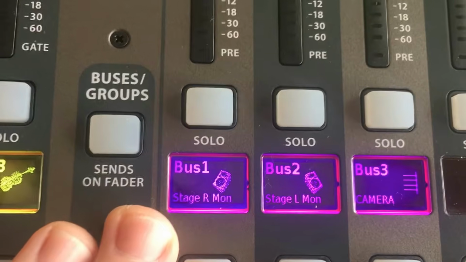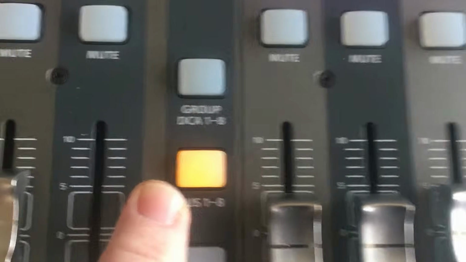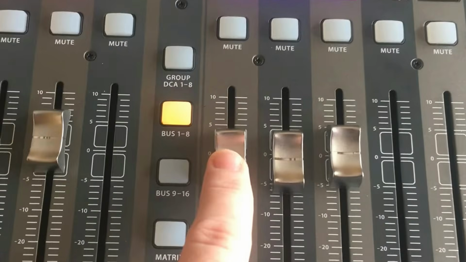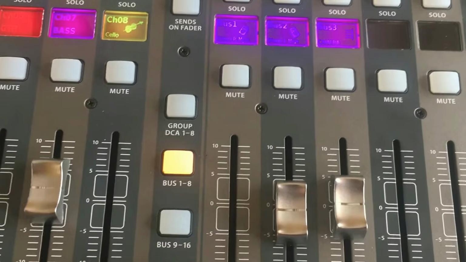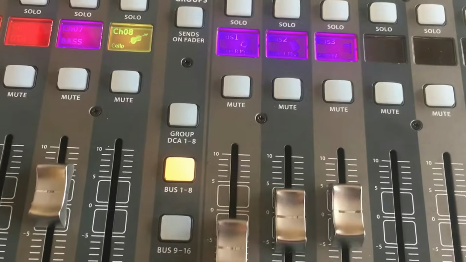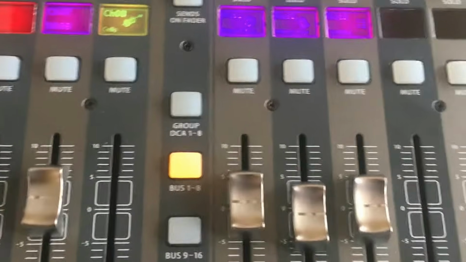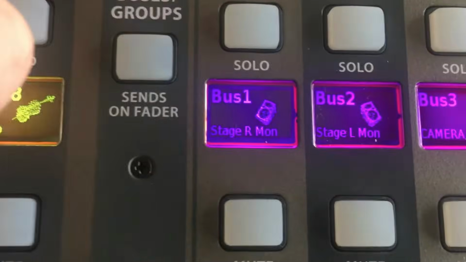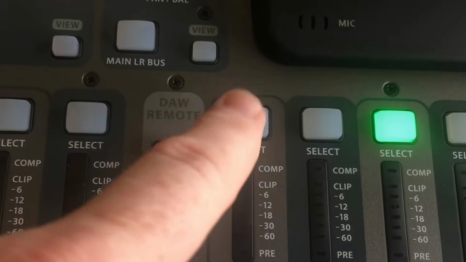How do we control monitor mixes? As long as bus 1 through 8 is selected and we're looking at these buses, when I move this fader, this is for stage right monitor, so the one over by Nick and Gary, really all I'm doing is reducing the overall volume for that monitor. The way to mix for those monitors is like this. So first of all, you select which monitor you want to mix for. So we'll mix for stage right, that's Nick and Gary. So we'll hit select.